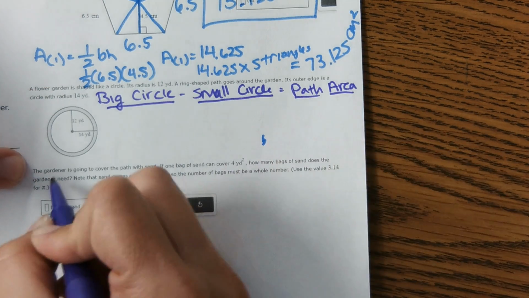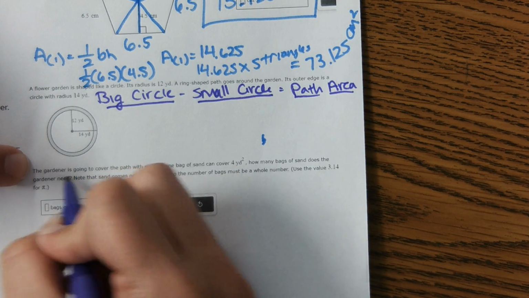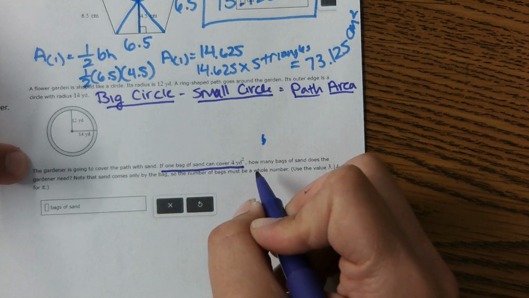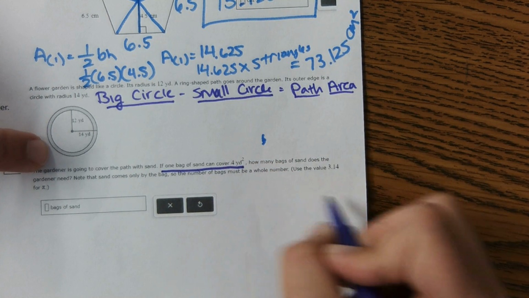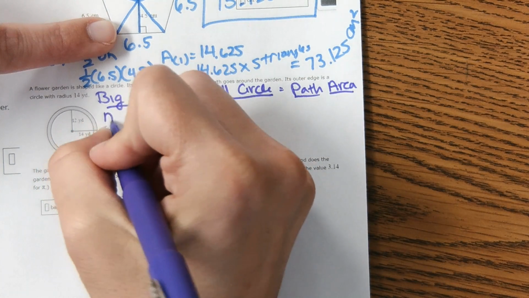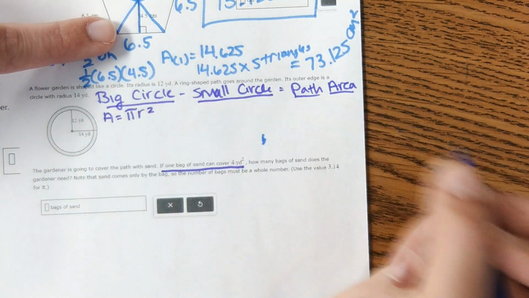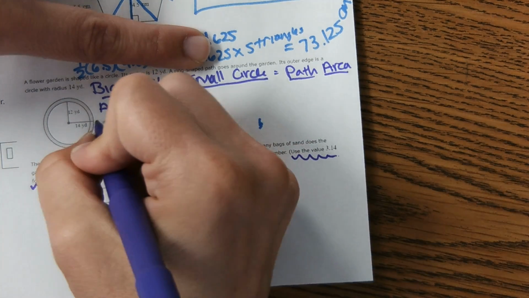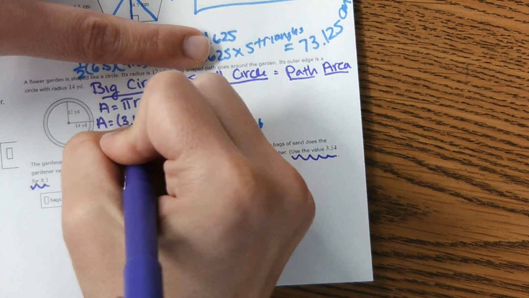And then once we have the path area, it says it wants to cover the path with sand. 1 bag of sand will cover 4 yards. So once we have the path area, we have to divide that by 4 to find out how many bags of sand. So area of the big circle, pi r squared, it says to use the value 3.14 for pi, so we'll just plug that in.